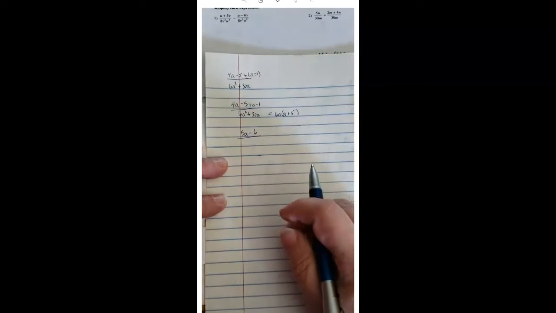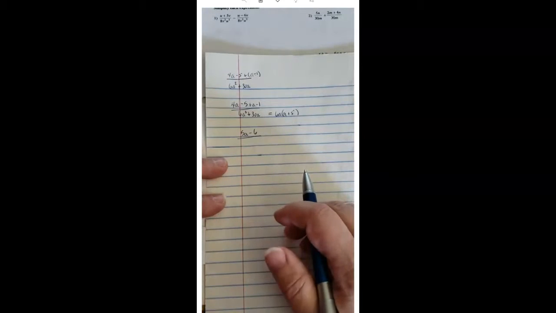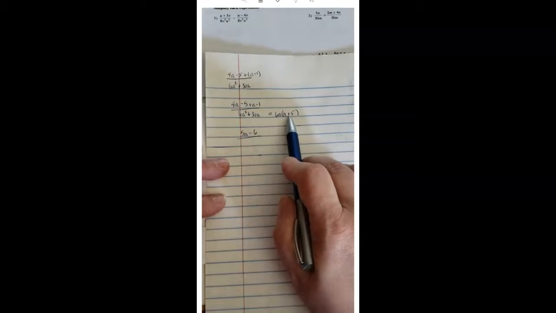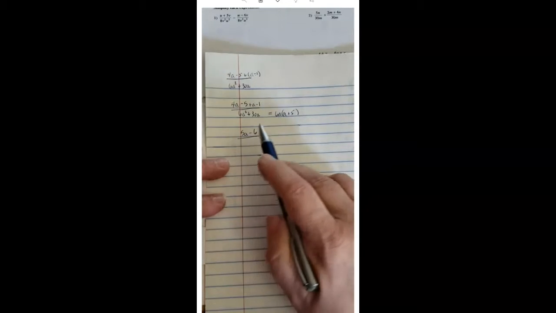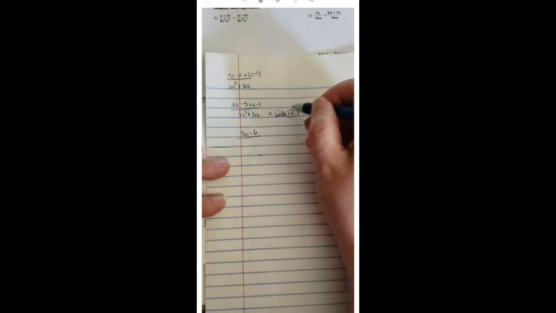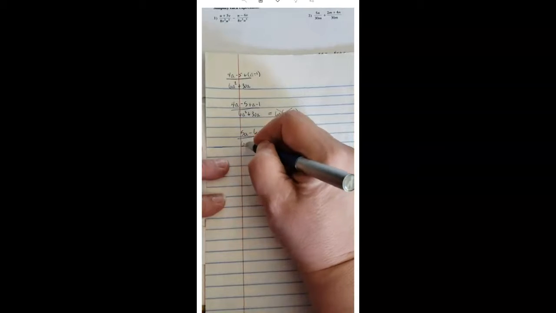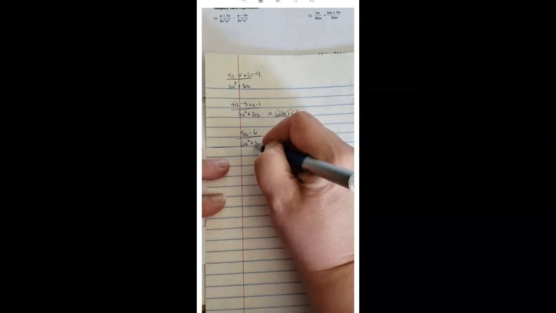And it factors into 6a and a plus 5. Is any of this going to mark out with any of this? No, it's not. So that was a good idea, but it didn't make our answer any smaller. So we're done with the final answer of 5a minus 6 over 6a squared plus 30a.